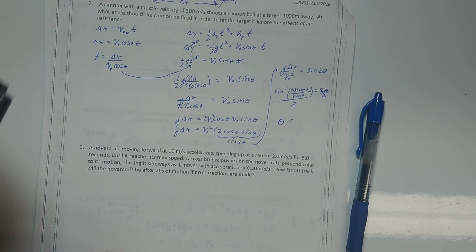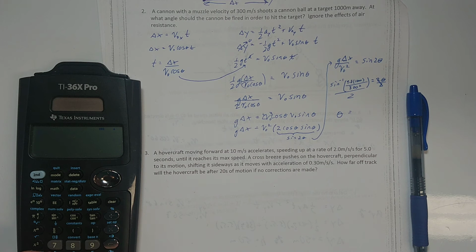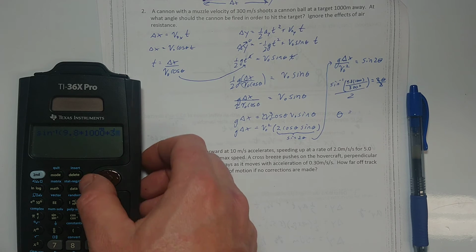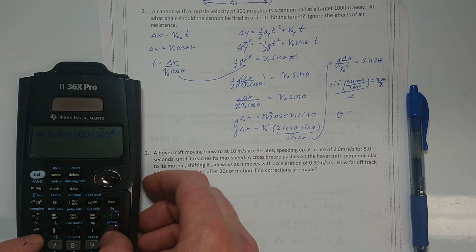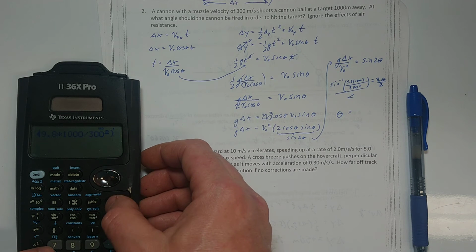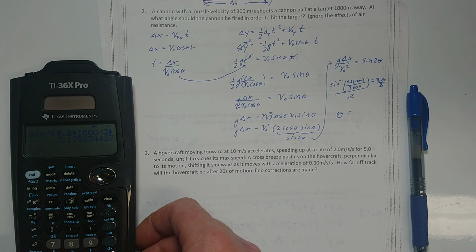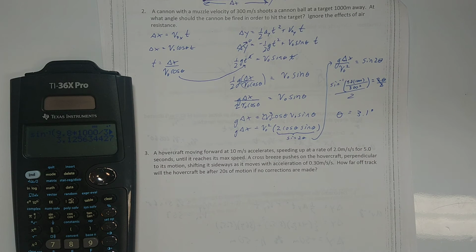Theta equals, and then I forget now. I should have just typed it in quick here. Alright, so sine inverse of 9.8 times 1,000 divided by 300 squared, divided by 2, about 3.1 degrees. That sounds familiar.